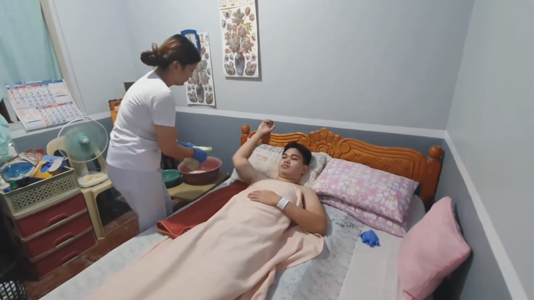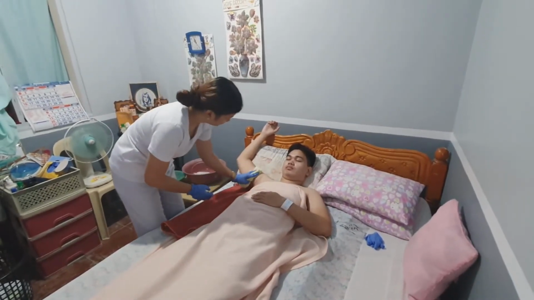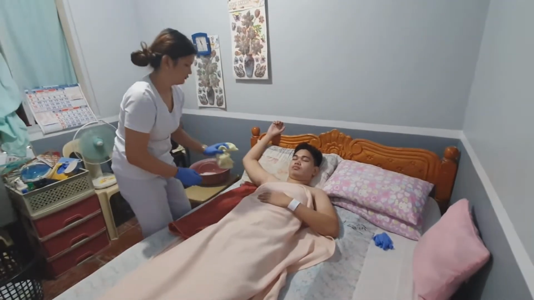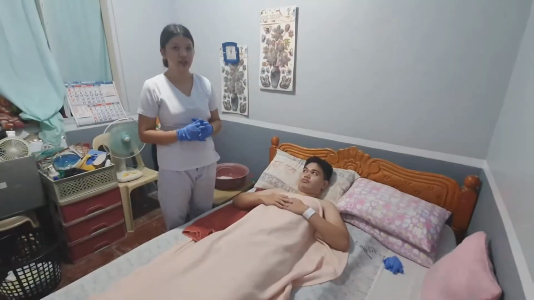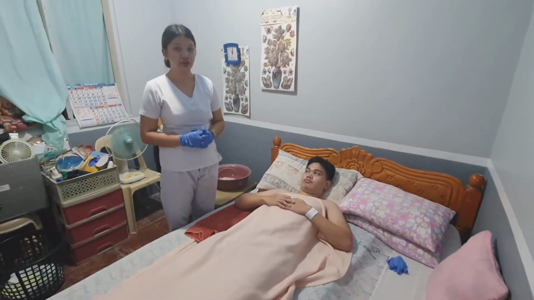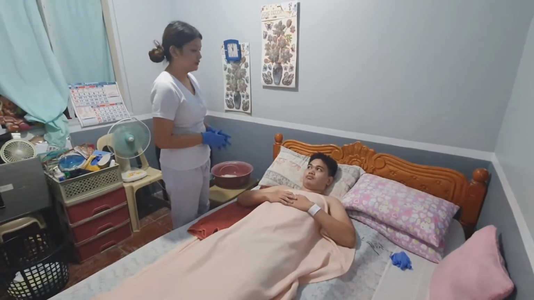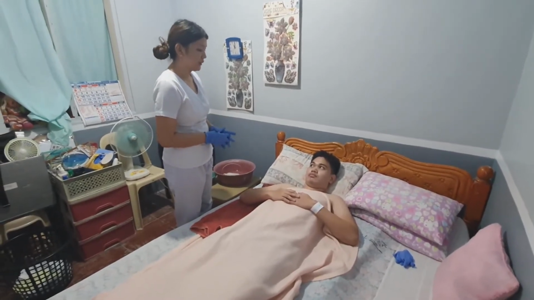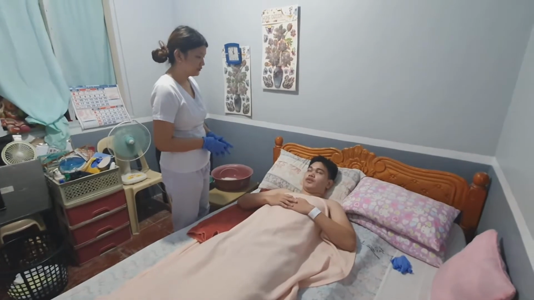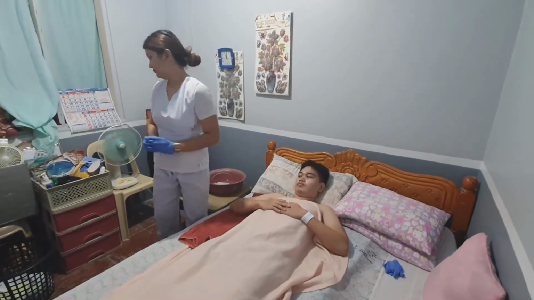I'm going to dry it. Apply deodorant or powder if desired. Do you want me to apply deodorant or powder to your axillary, sir? Deodorant only, ma'am. Okay.